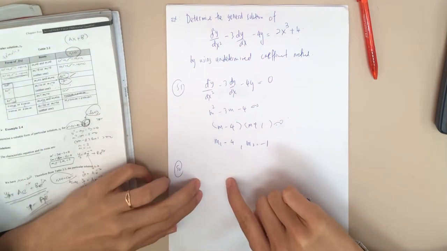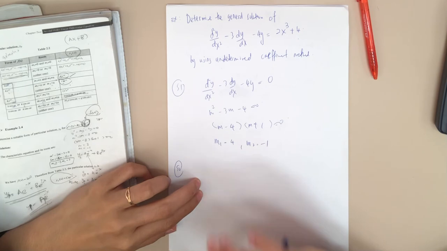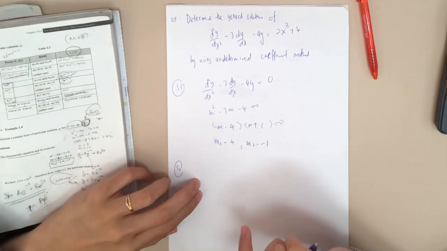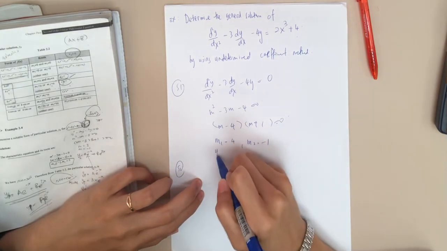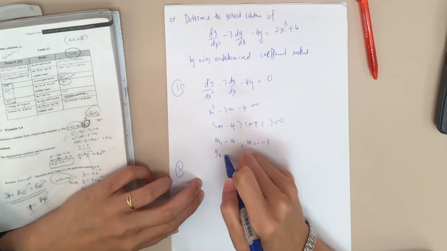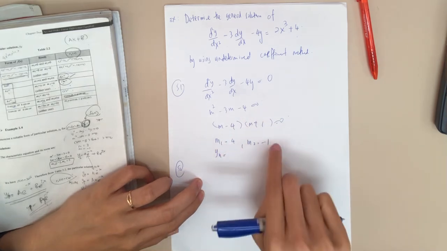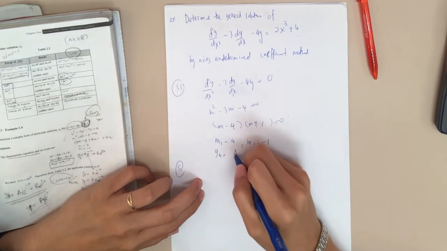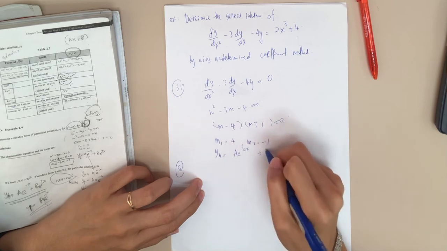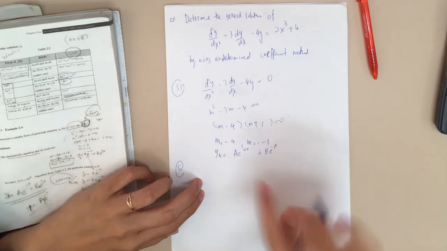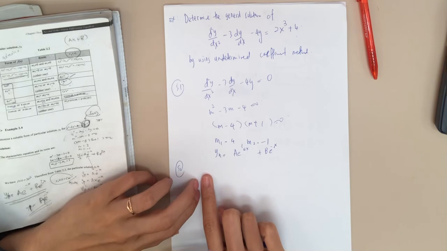So step number 2 is to find the suitable YP. Before that, maybe you can first write what your YH is. YH, this is real and distinct, so A e to the 4x plus B e to the negative x. So this is your YH. Now we go back to step number 2.